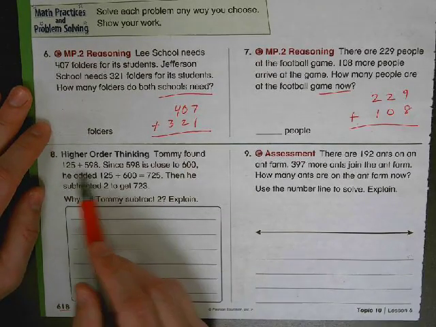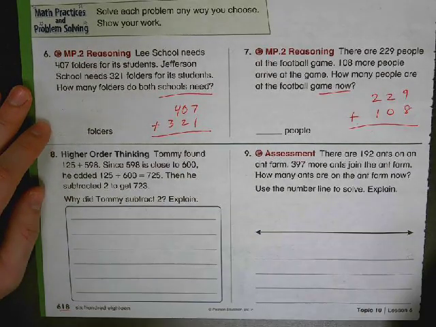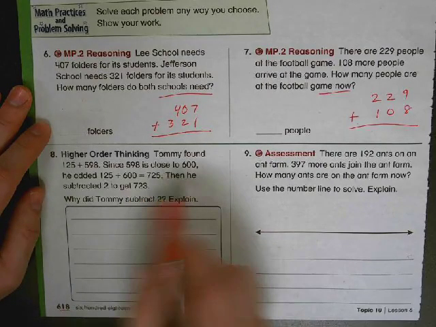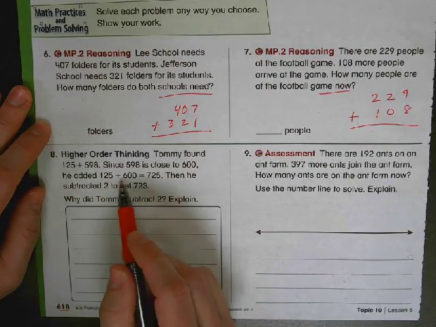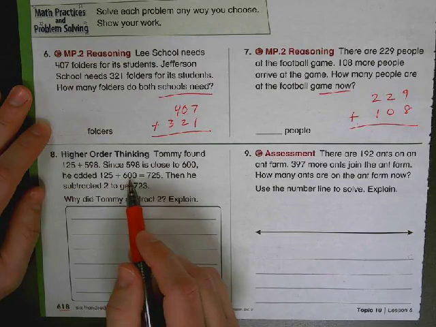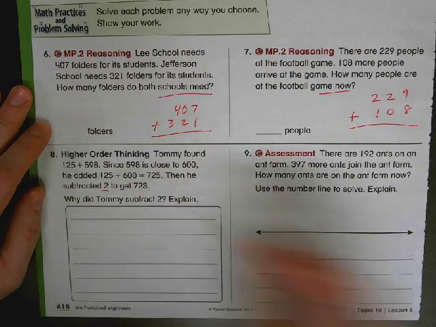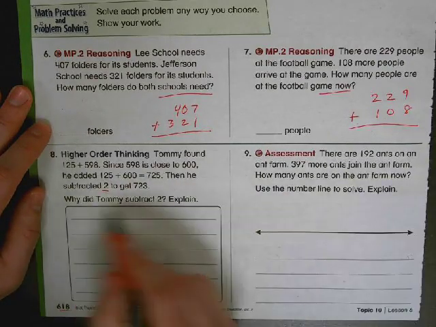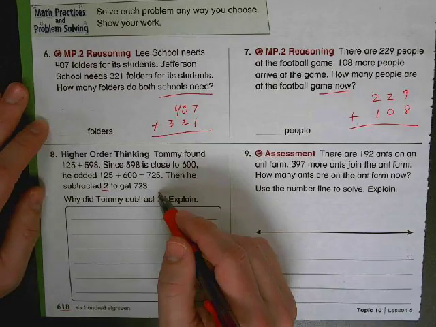Tommy found 125 plus 598. Since 598 is close to 600, he added 125 plus 600, and then he subtracted 2. Why does Tommy subtract 2? Well, why did he subtract 2?